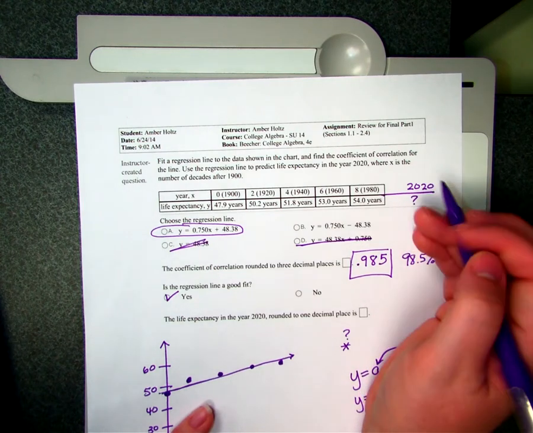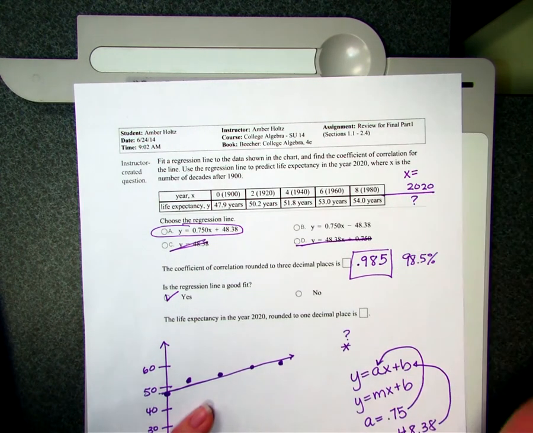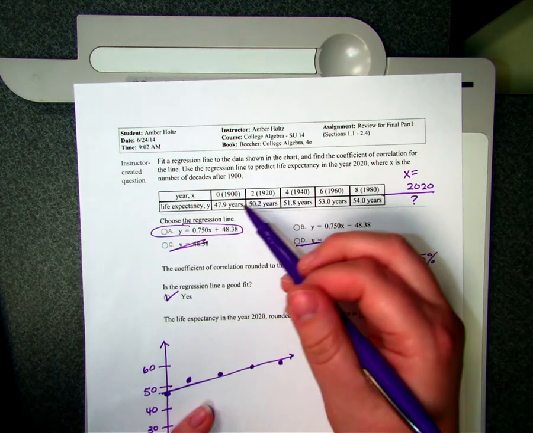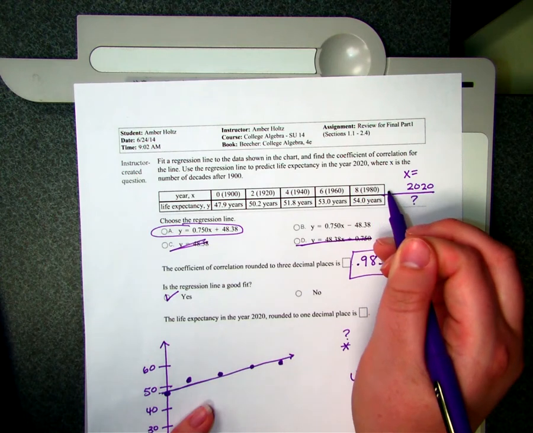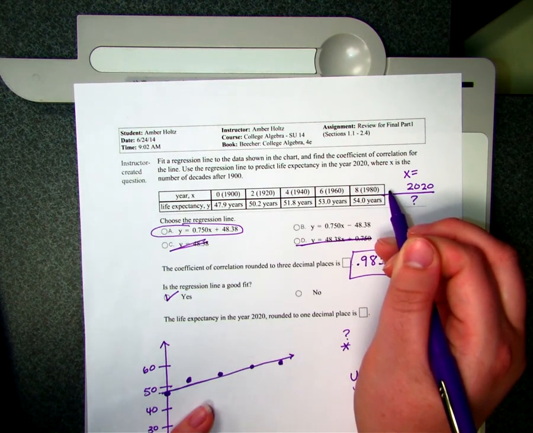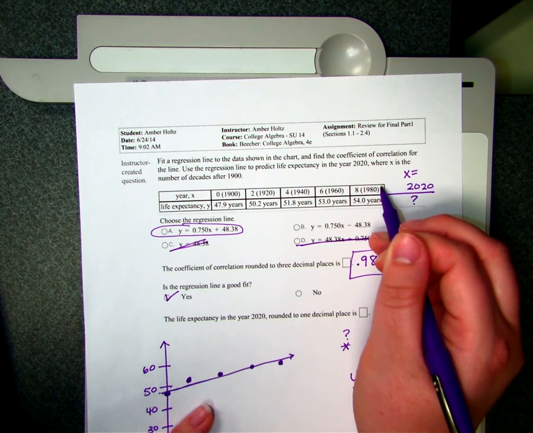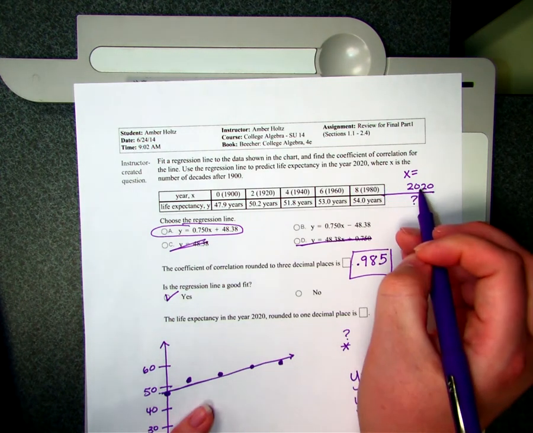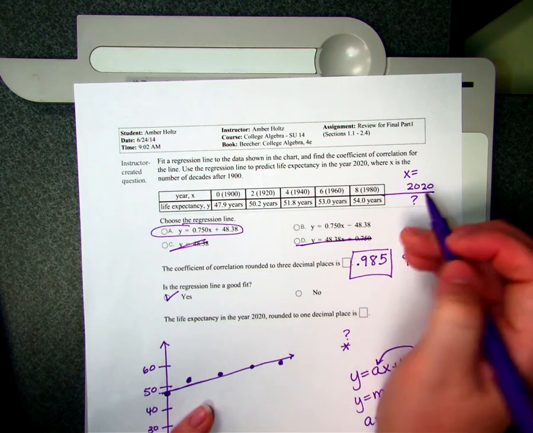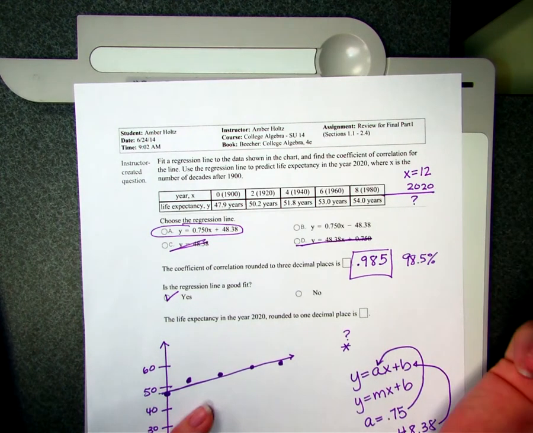So what x value would 2020 be represented by? We have 1980, and 20 more years would have an x value of 2000, which would also be represented by 10. And then 2020 would be 20 more years, so that will have an x value of 12.